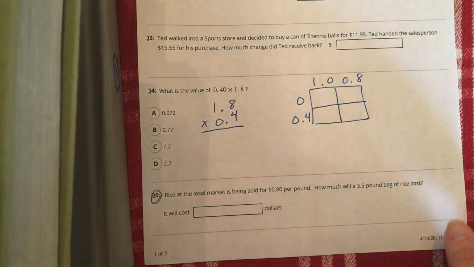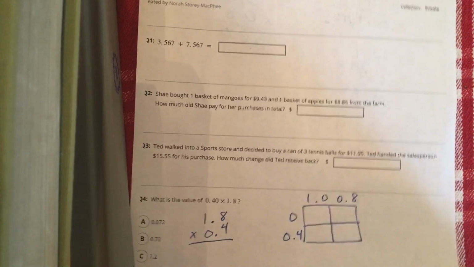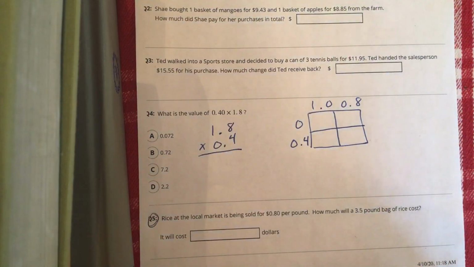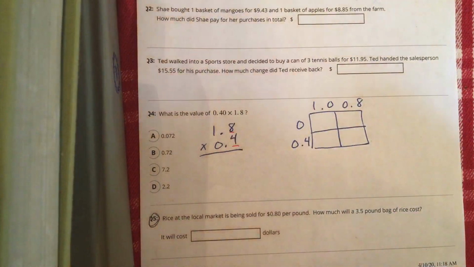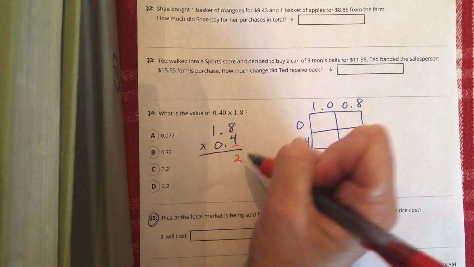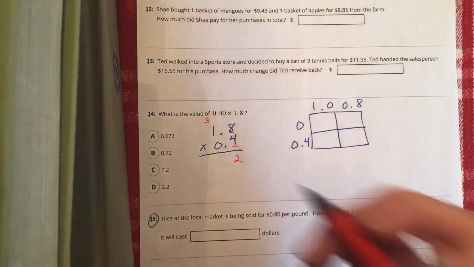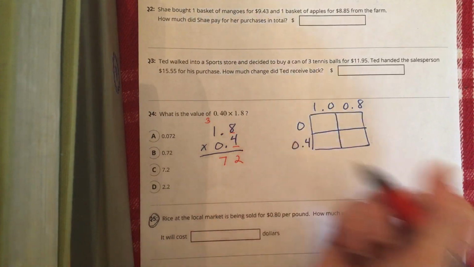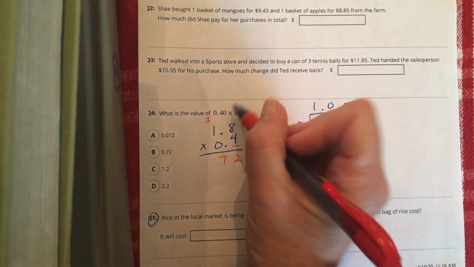So one thing to remember is when we add or subtract decimals, we do have to line them up like buttons on a shirt. But when we multiply, we're just going to multiply. And then at the end, we have to consider how many decimals are behind the decimals in the problems and make sure we bring that into our answer. So we have 4 times 8, which is 32, and I'm going to carry the 3. 1 times 4 is 4, and 4 plus 3 is 7. I can stop here because this is multiplying by 0, which isn't going to give me an answer.